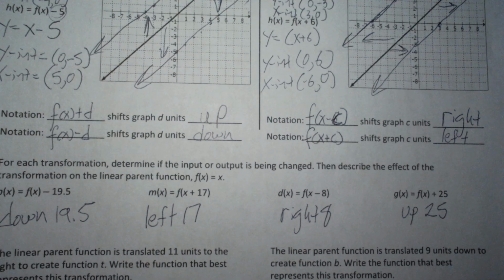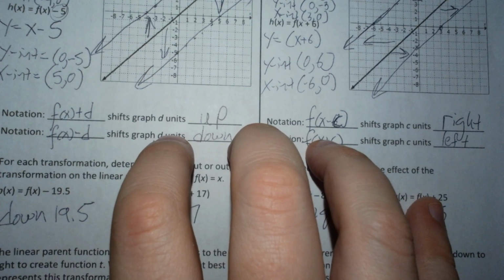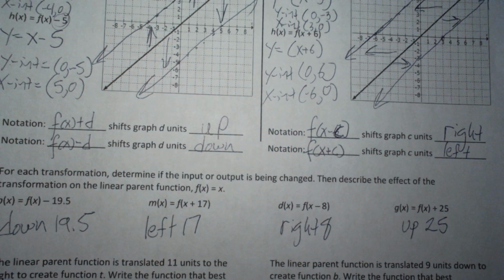In class, we'll be going over putting it in Desmos and saying, like, look visually at what happens when I add something to this versus when I add something to the other part, and actually put in some points and use it that way. But this is the basics of transformations.